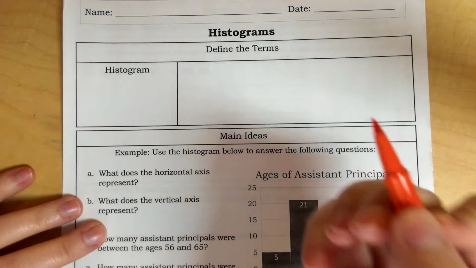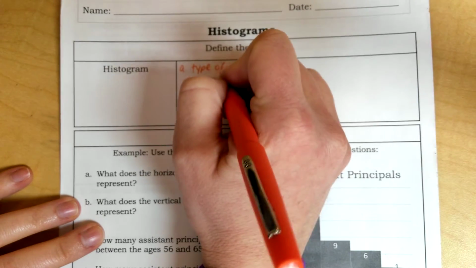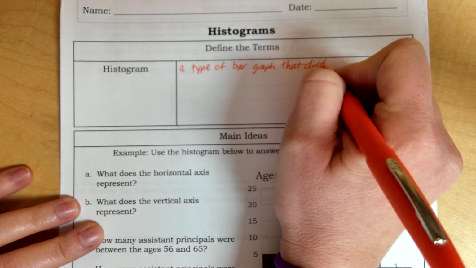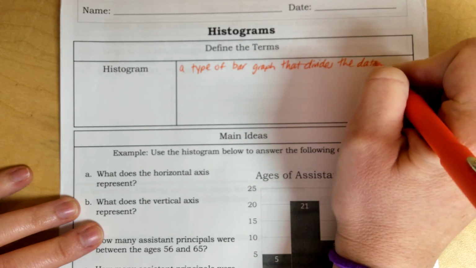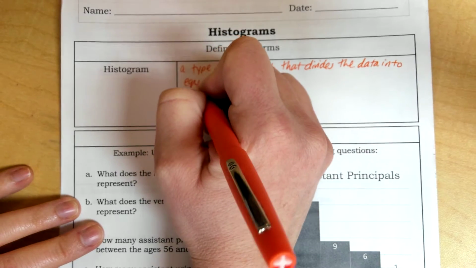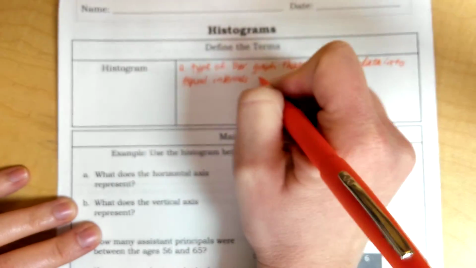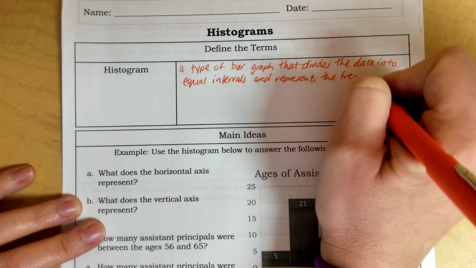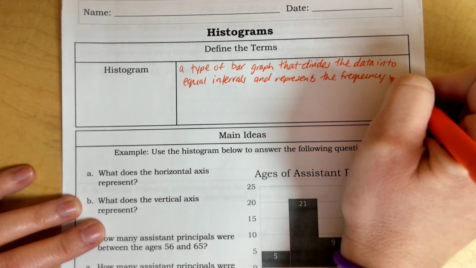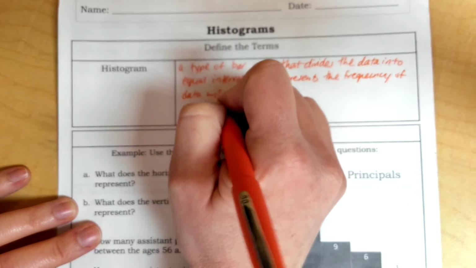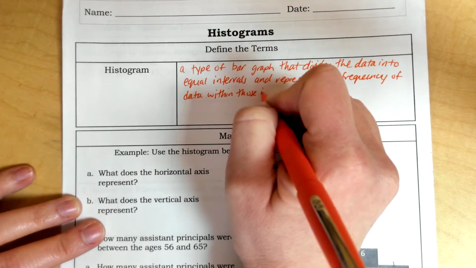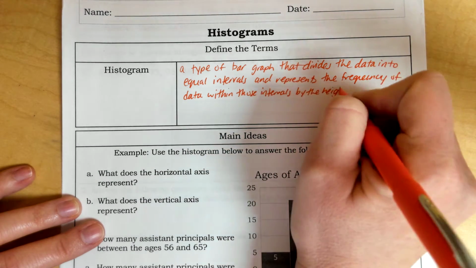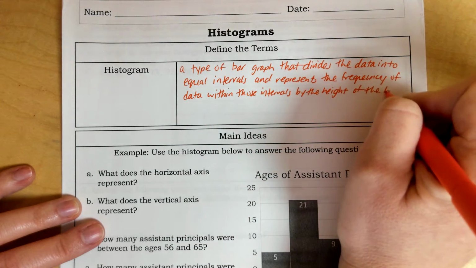So to define a histogram, it is a type of bar graph that divides the data into equal intervals and represents the frequency of data within those intervals by the height of the bars.